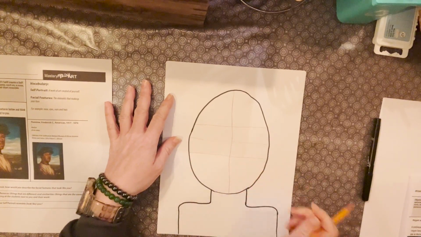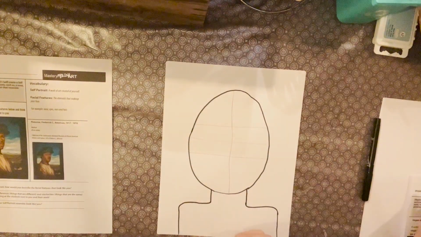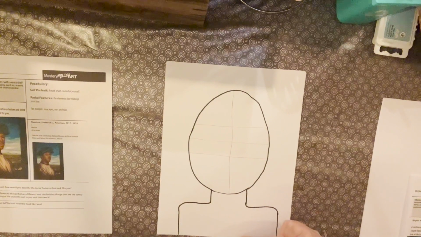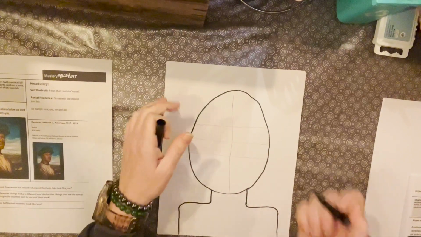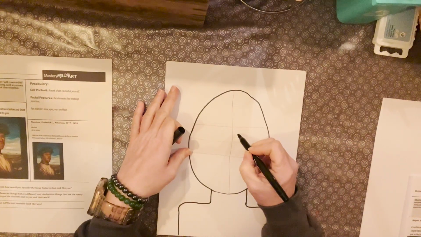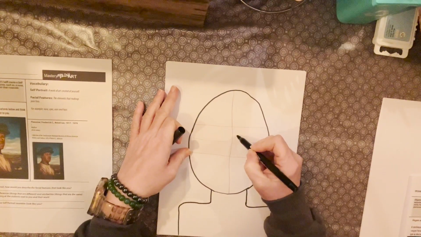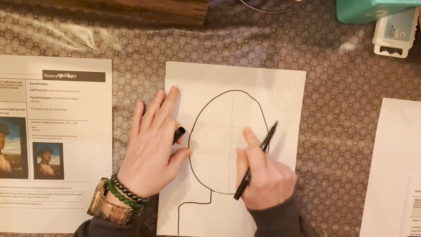Facial features. We're going to focus on them. So once you have those two lines, let me know. All right. So we don't have to have a perfect face, it just has to resemble us, right? So right now we are going to draw up here for the eyes. And I'm going to say the eye is like right around here.